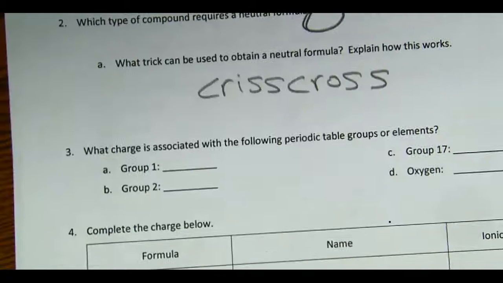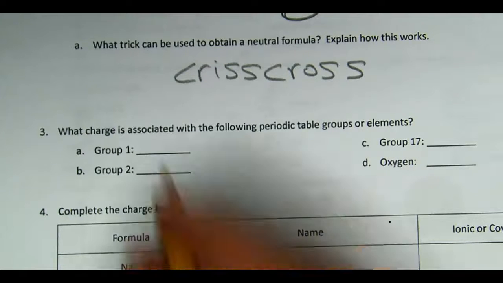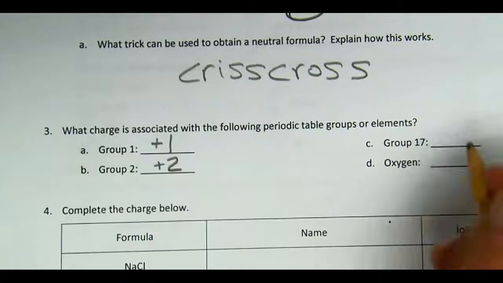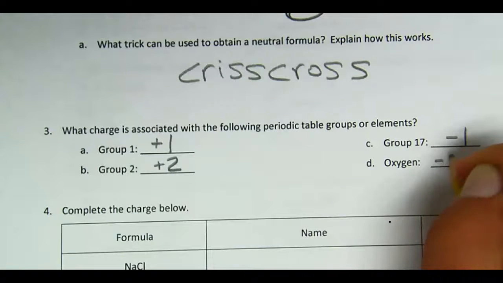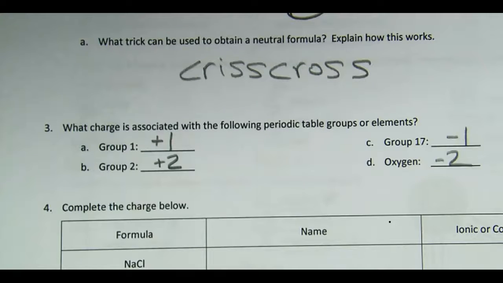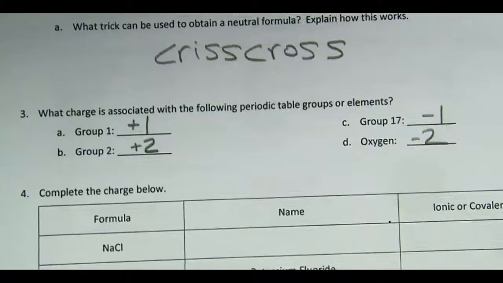All right. What charge is associated with the following groups or elements? Well, if you have your periodic table, this was pretty easy. Group 1 had a +1. Group 2 has a +2. Group 17 has a -1. Oxygen has a -2. We good there? Last is naming.